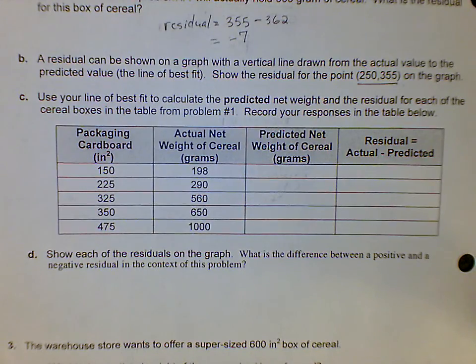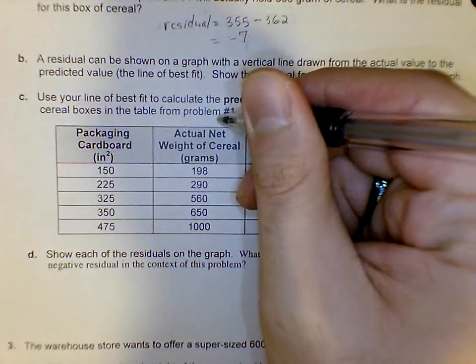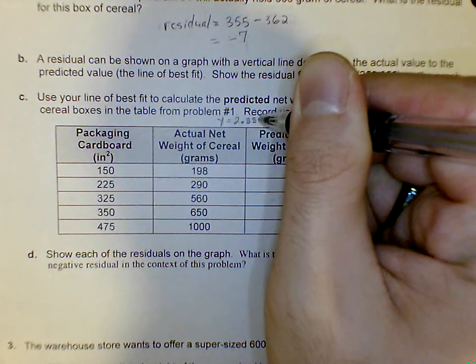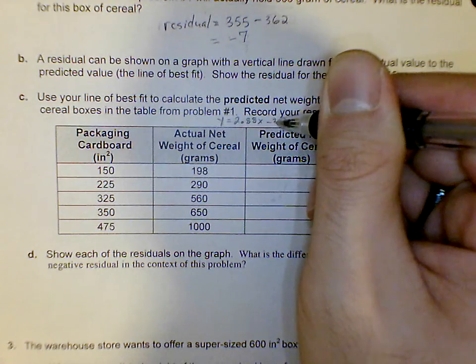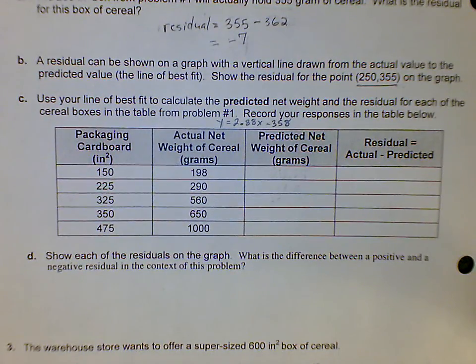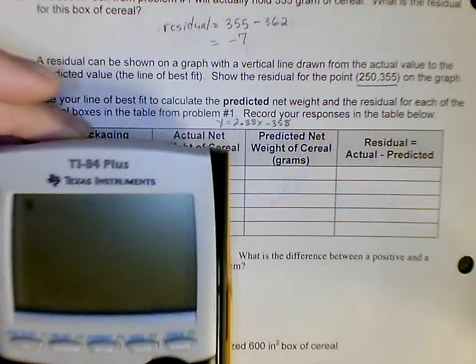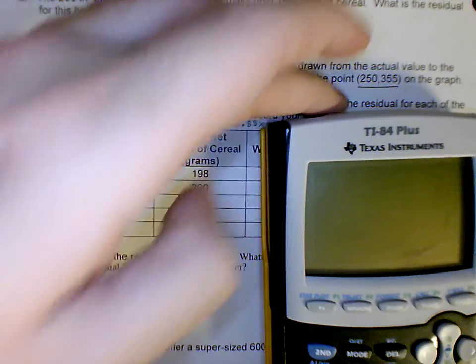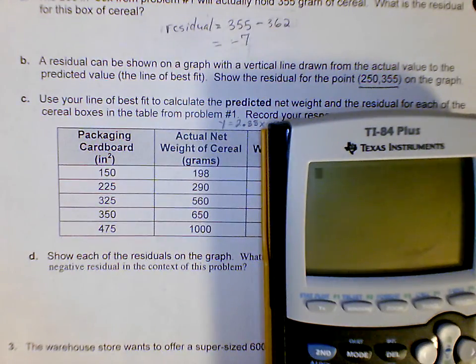Question C: use your line of best fit to calculate the predicted net weight and the residual for each of the cereal boxes in the table from problem 1. So remember our equation is y equals 2.88x minus 358. In order to do this, we need to take our calculator. Let me put it over here. There we go. And we need to just plug it in.